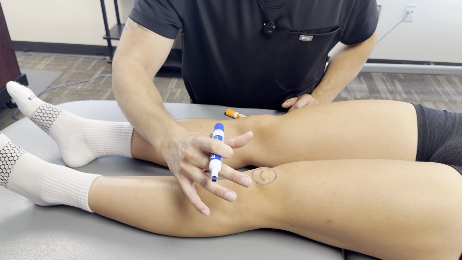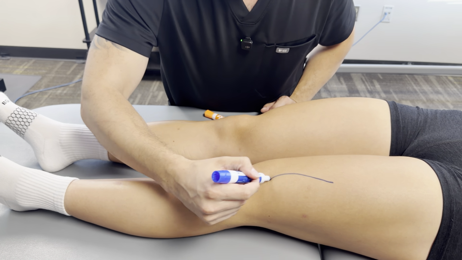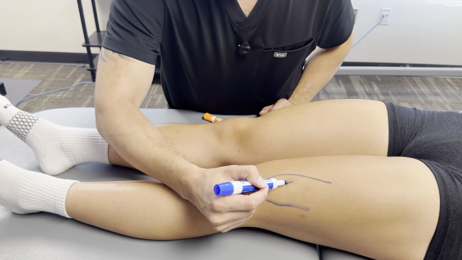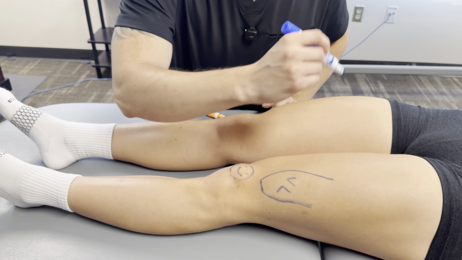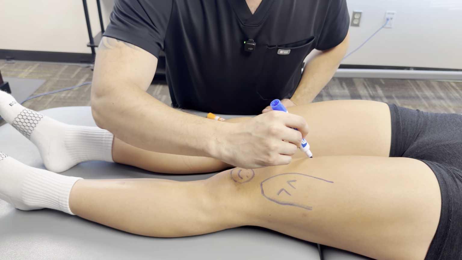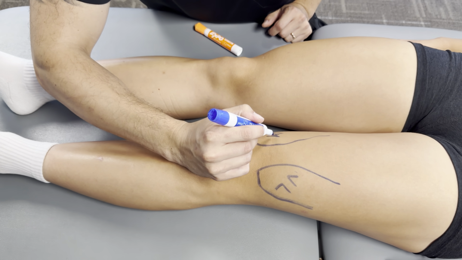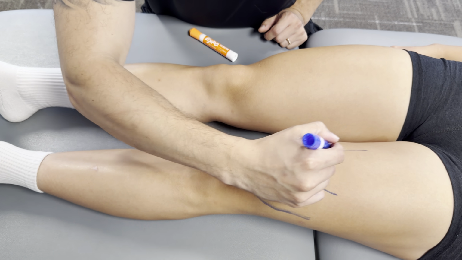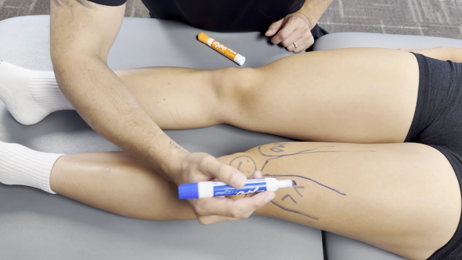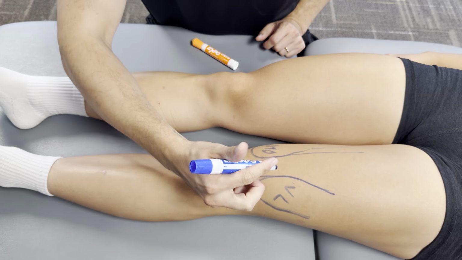We have our quadricep muscles. So you have your vastus lateralis, VL. Here, she's trying to see too. No cheating, just kidding. You can watch your VMO, vastus medialis obliquus, and you have rectus femoris. Your vastus intermedius is underneath.